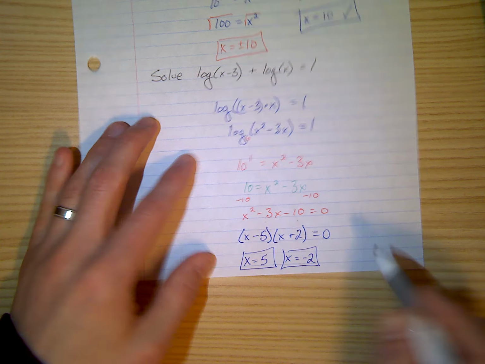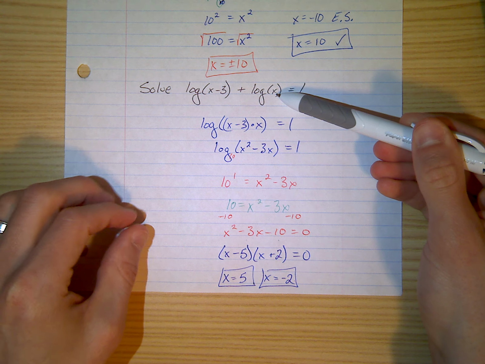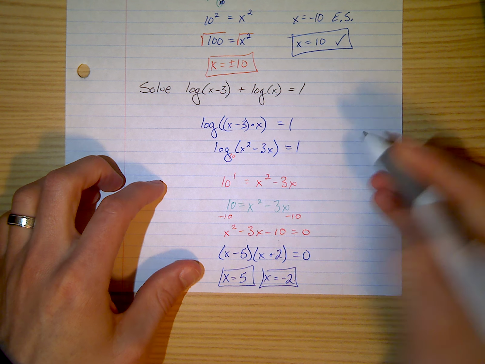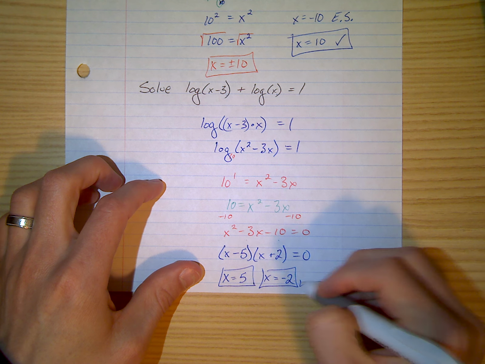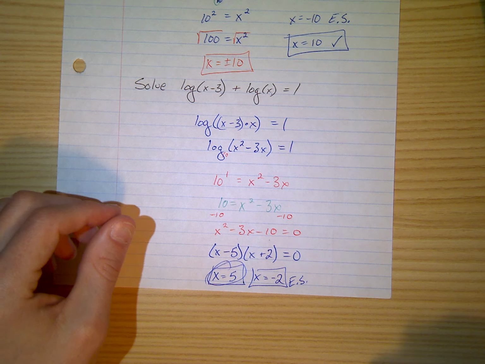But again, look up here at the original problem. If you put the negative 2 into this one right here, or this one, it doesn't really matter, you're taking the log of a negative number. That means that negative 2 is an extraneous solution, and the 5 is the only one that works.